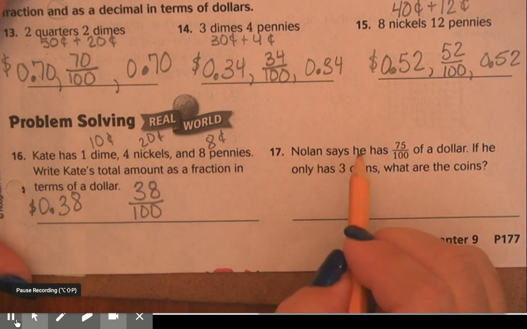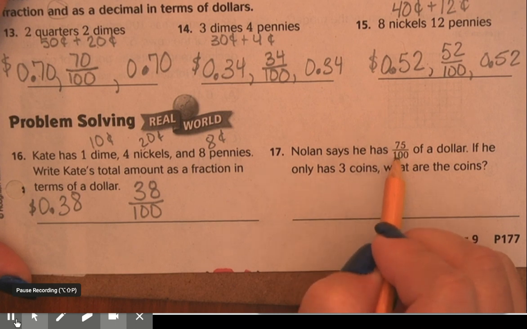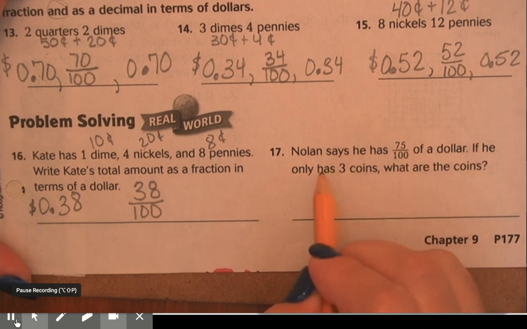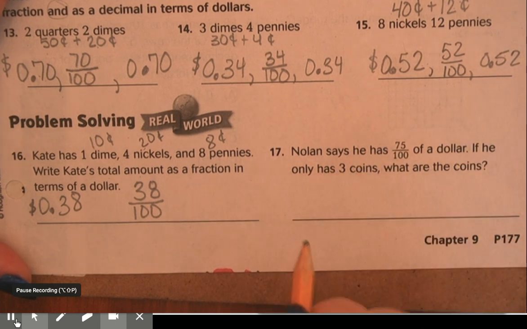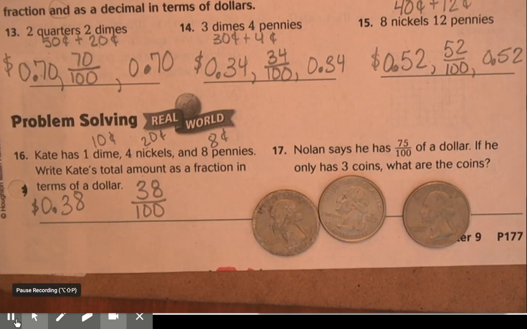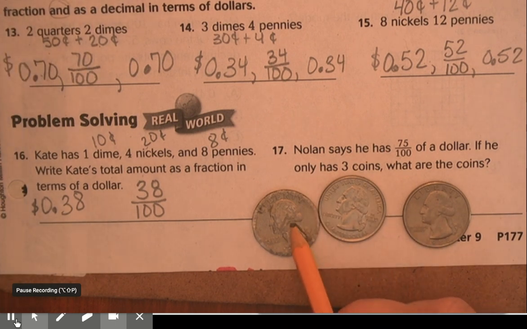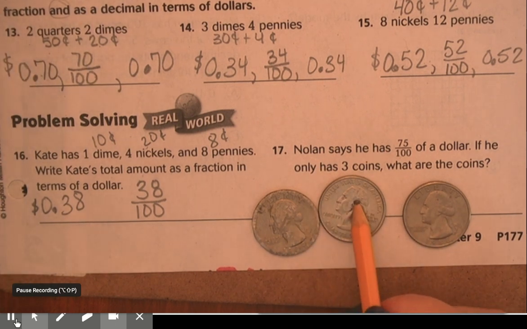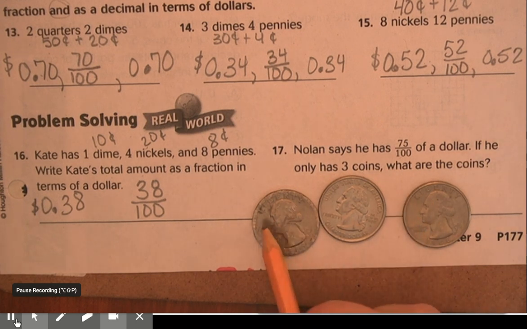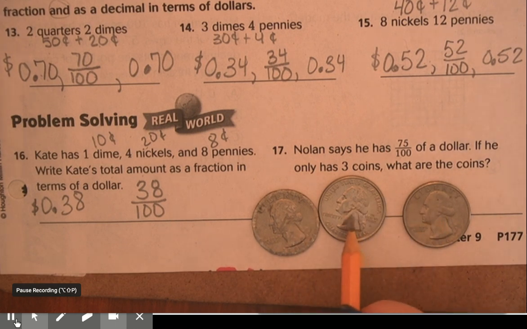Nolan says he has 75 hundredths of a dollar. If he only has 3 coins, what are the coins? So this would be, of course, 3/4, because here's your 3 coins and they're each worth 25 cents. If you have not learned how to count by 25, I suggest you do that because it'll make your life easy in the long run.